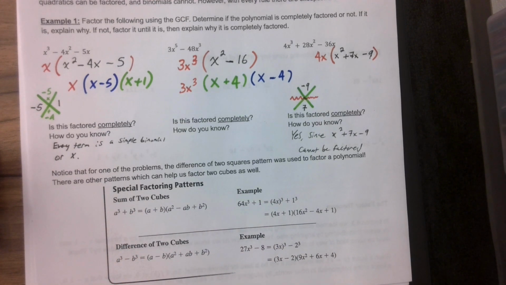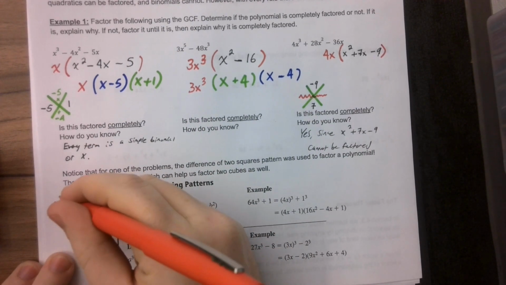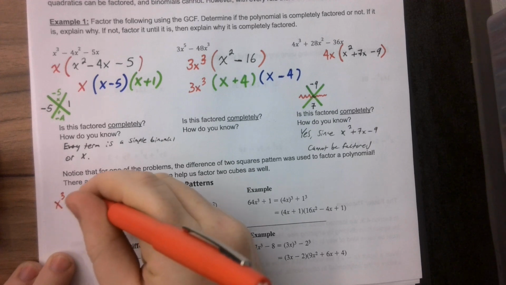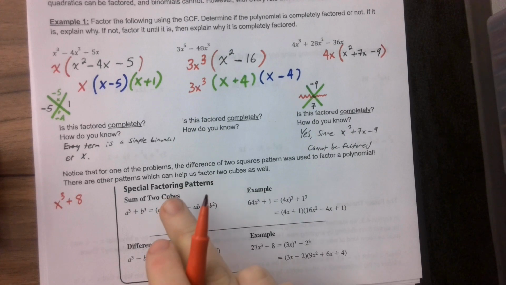The sum of two cubes pattern. If you have the sum of two things that are cubed, sum means addition. Maybe we have x cubed plus 8. You don't actually need to factor this. We can just write out our answer because it's a pattern. And the pattern goes like this.